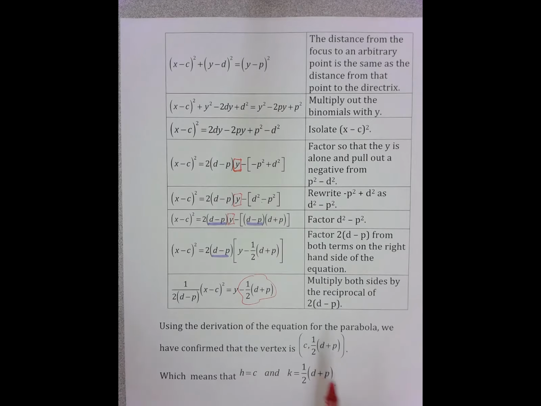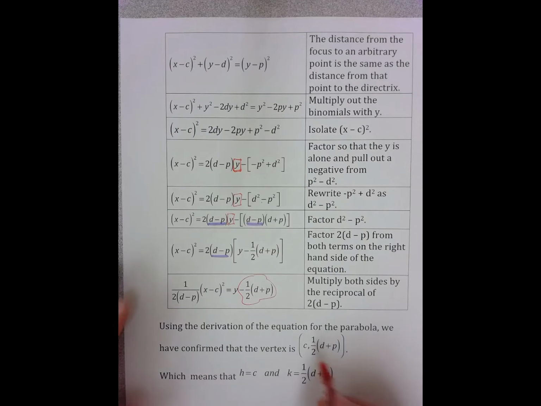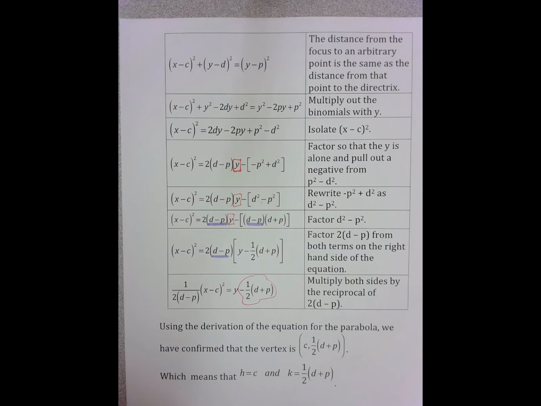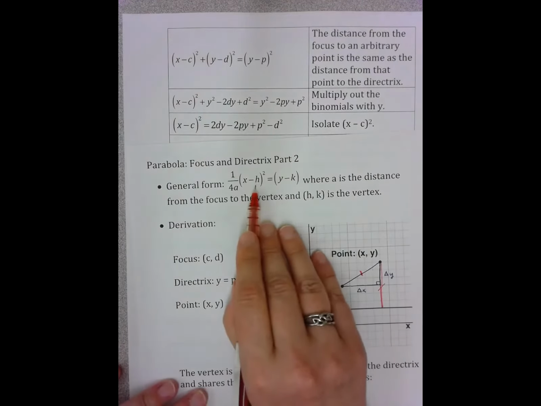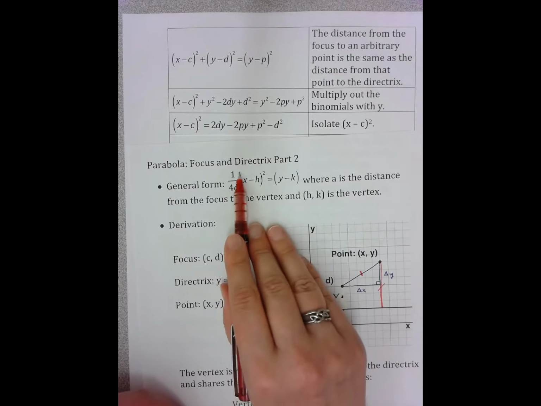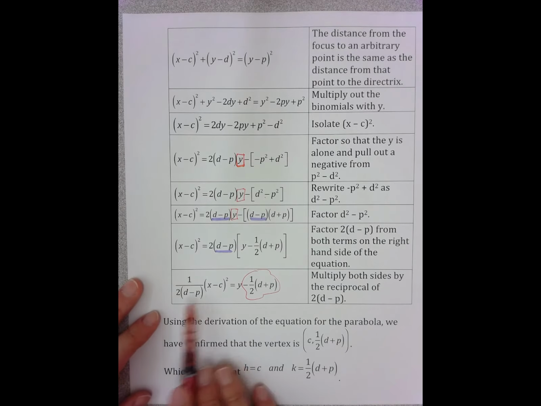So if I'm looking back at the general form of my equation, I now can recognize that h equals c and k is 1/2 of d plus p. So that gets me all the way to the place where I have what my h and my k are. This is the part that I'm missing. How does the 1 over 4a relate to the 1 over the quantity, 2 times the quantity d minus p?